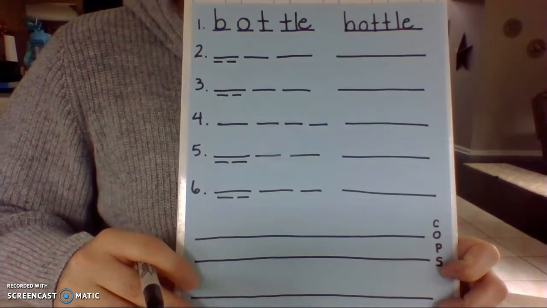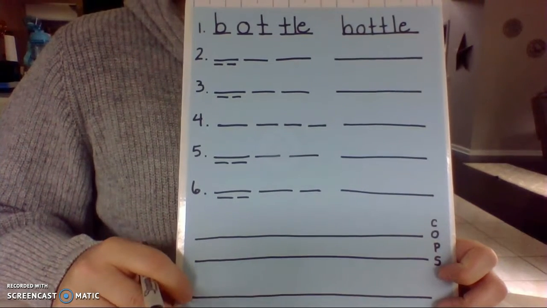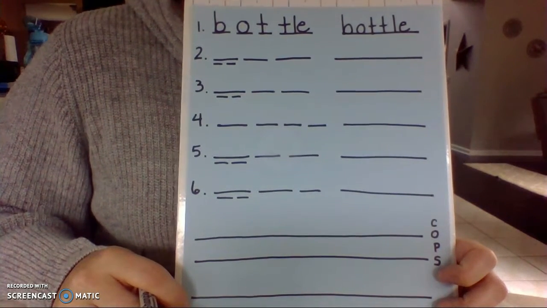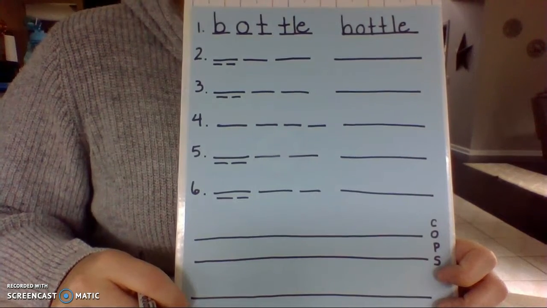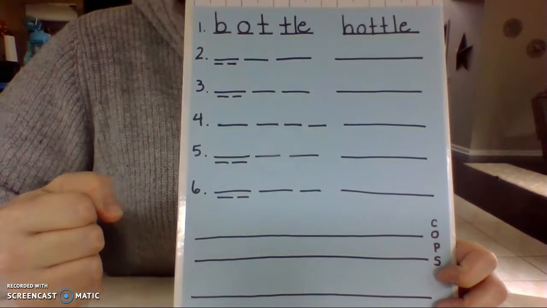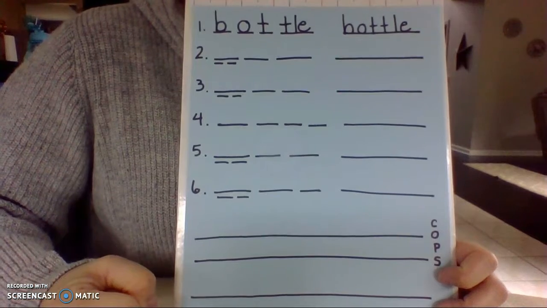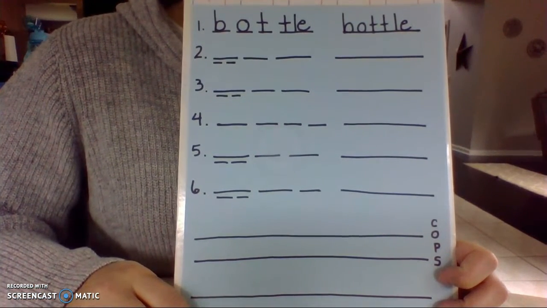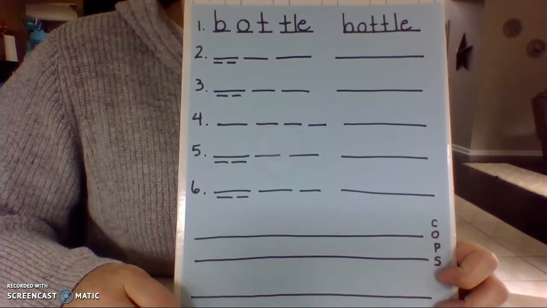Okay, let's try the next word. The next word is cradle. Can you say that word? Cradle. The baby slept in the cradle all night long. Cradle. Okay, let's pound that word. Cradle. So that word has two syllables or two parts. So let's work with the first part.